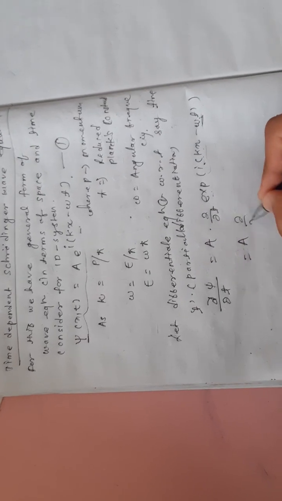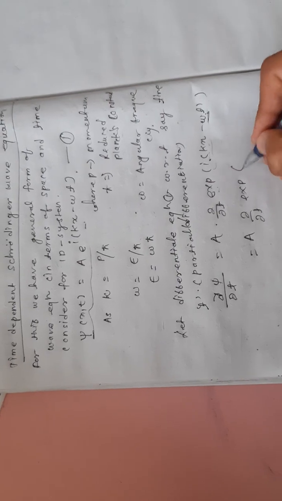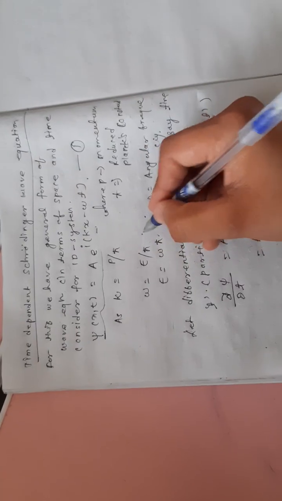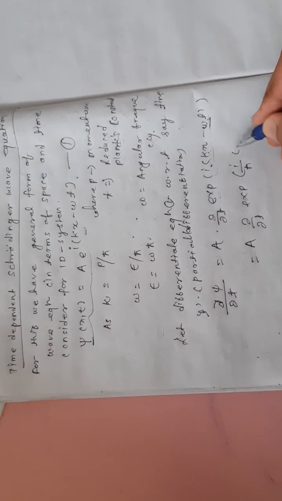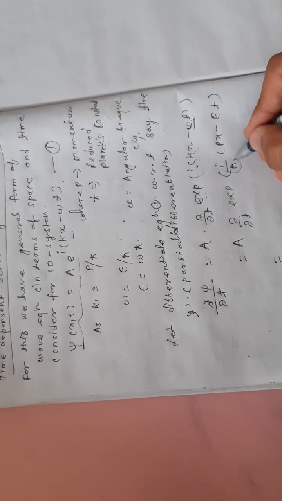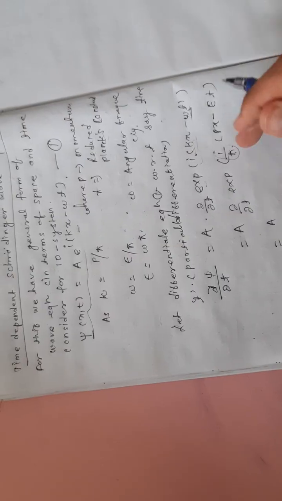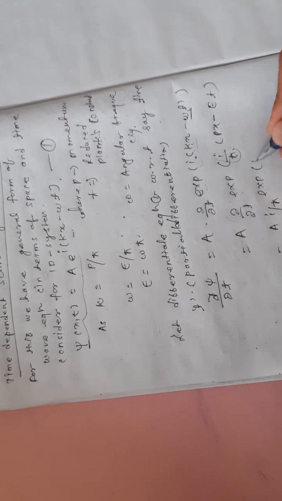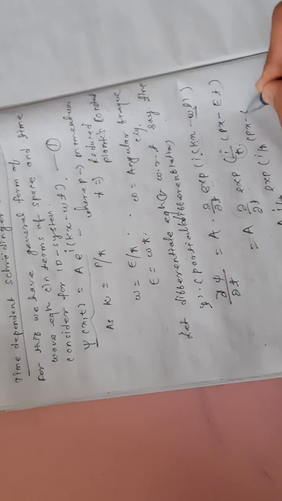Del by del t of exponential i by h cut, putting the value of k and omega, k will be p x minus E t. i by h cut is a constant term, so we take it outside. So i by h cut, exponential derivative will be exponential i by h cut (px minus Et).